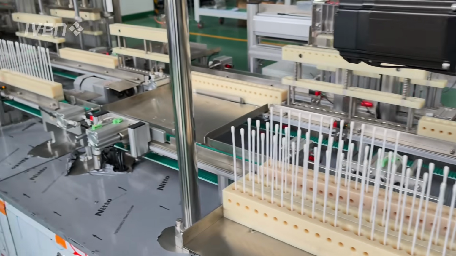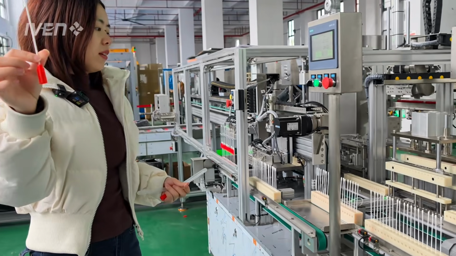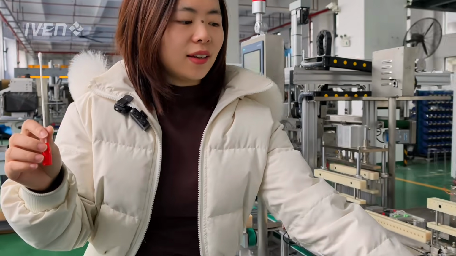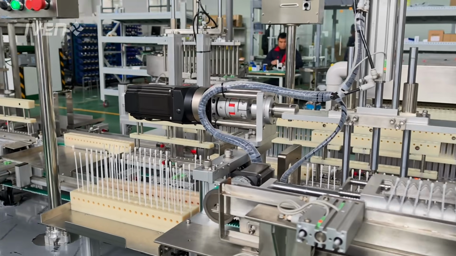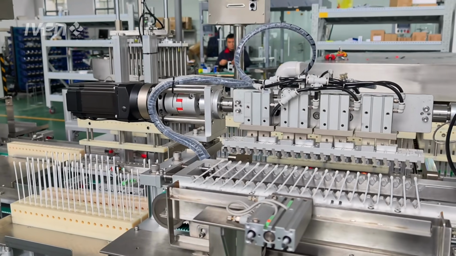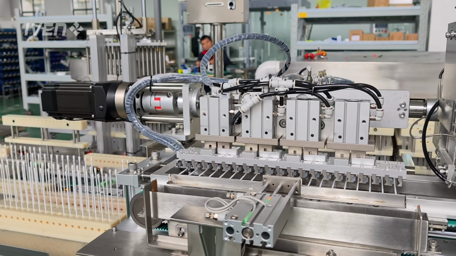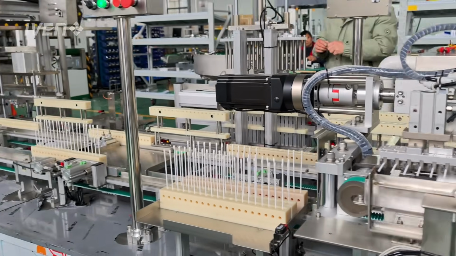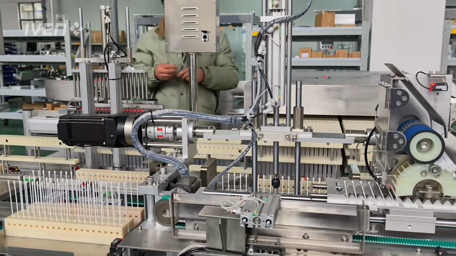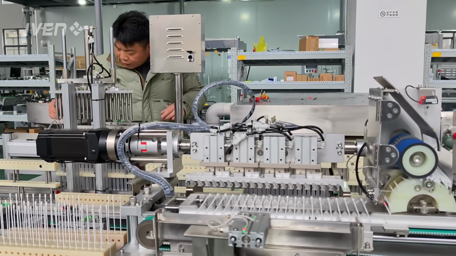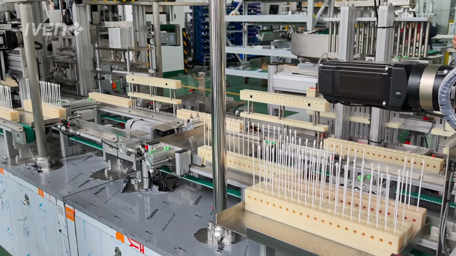After the swab is combined with the caps, it's like this. We will put it into the rack like here. We can see here's the swab already put in the rack. So after it's put into the rack, it will go to the next station.